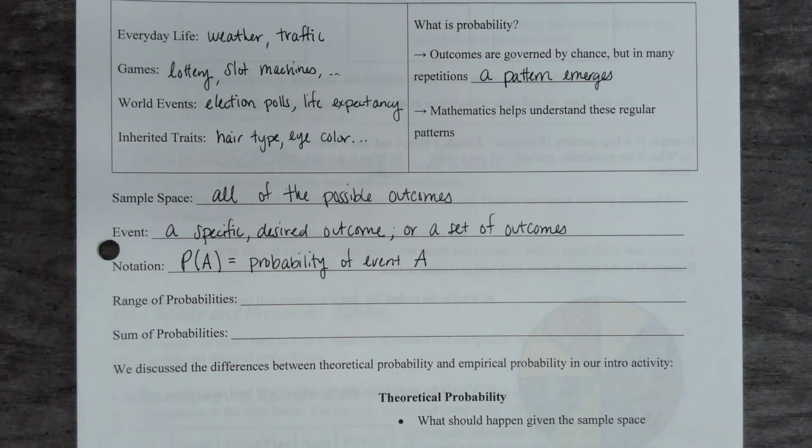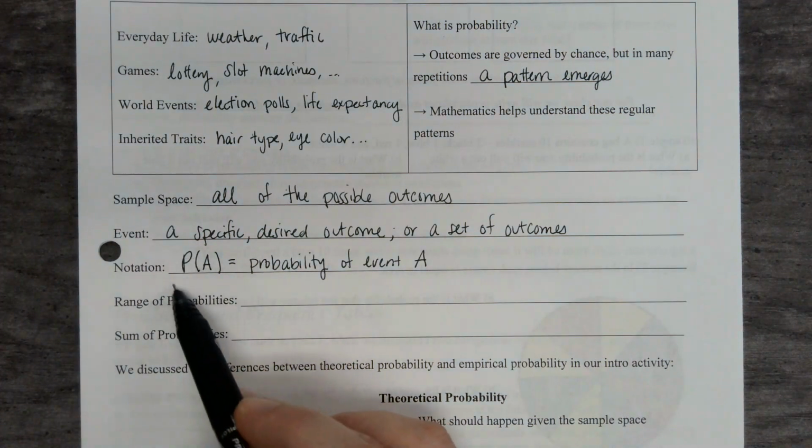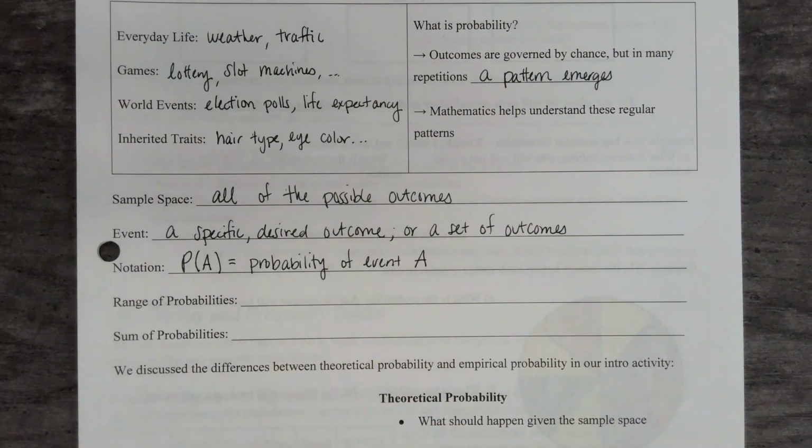Once again, it's very similar to f of x, like that function notation, where we have f and then in parentheses x, which is the same thing as y. It just means the probability of the event. Once again, this isn't multiplying P times A. This isn't multiplying anything. This is just the notation that we're looking at.